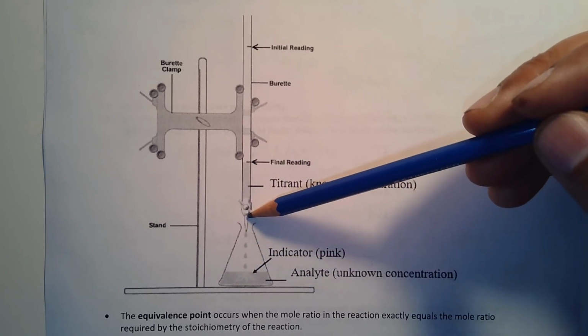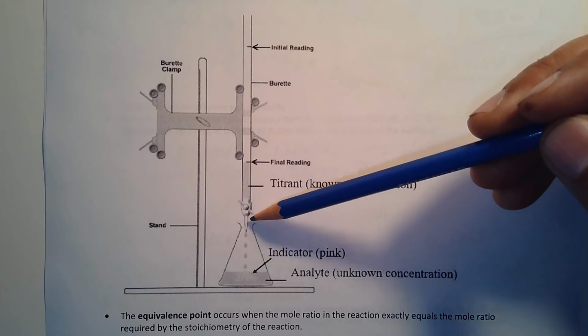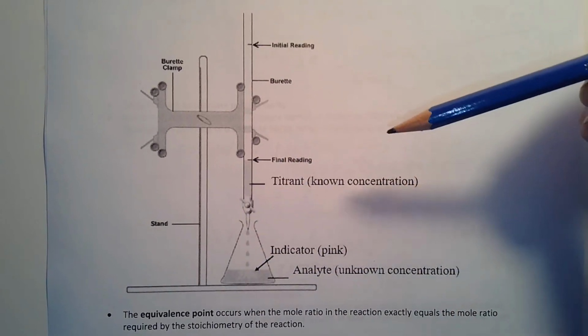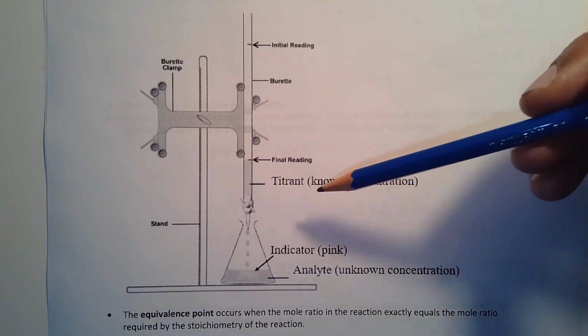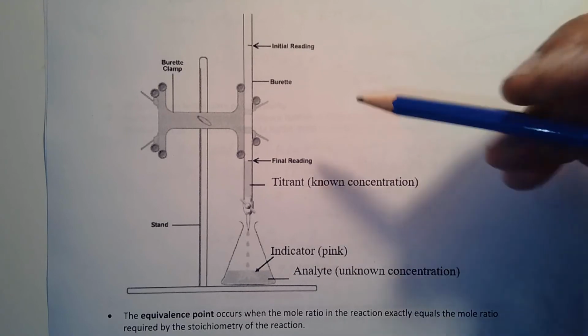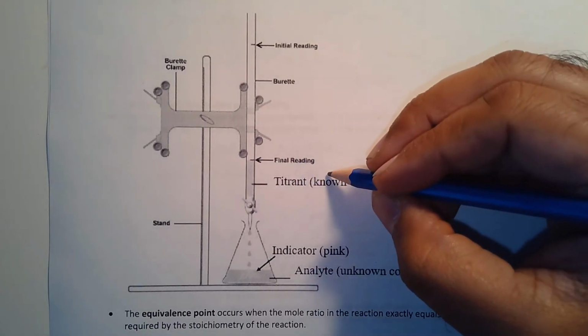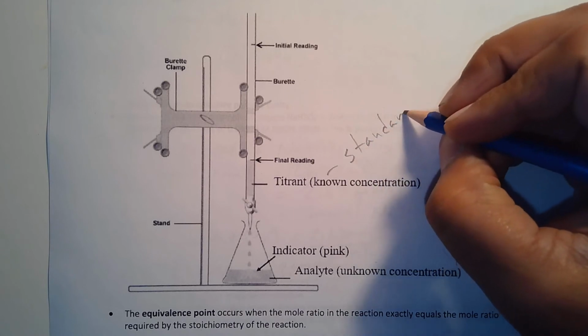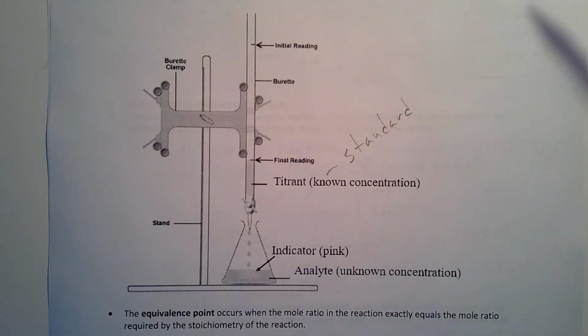If it's opened all the way, it'll drain out really fast, and if it's partially open, it'll go dropwise. We call the solution in here a titrant. It has known concentration. The other word for the one that has known concentration is the standard.